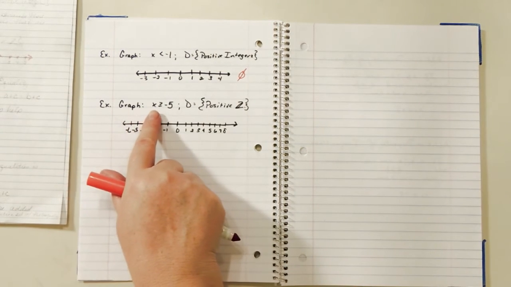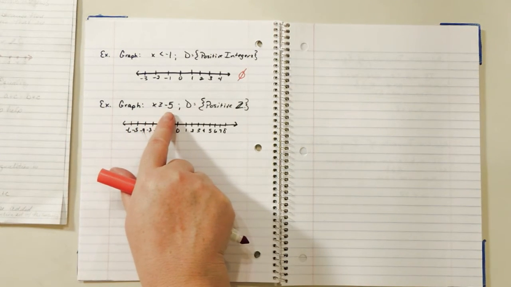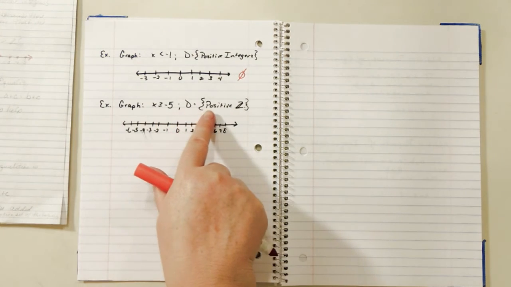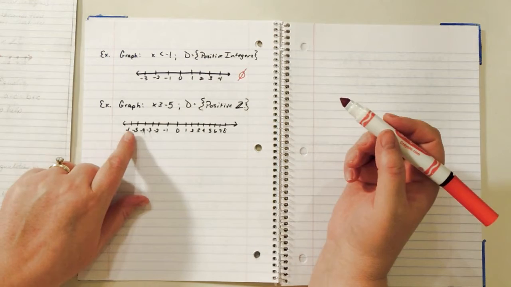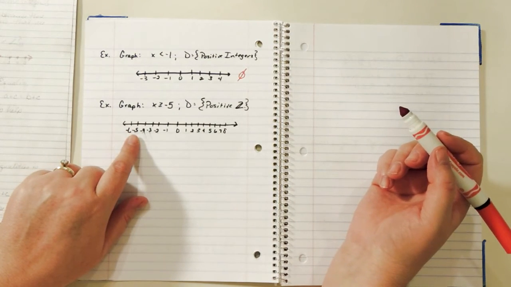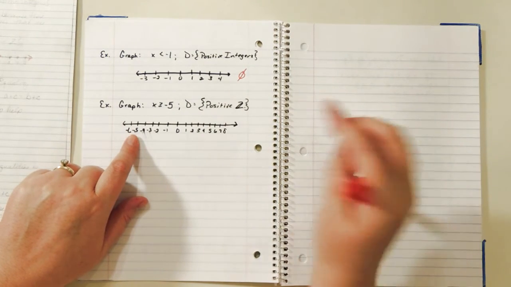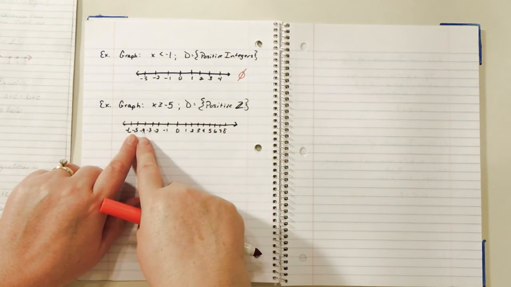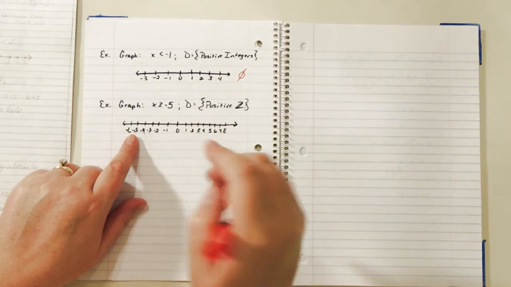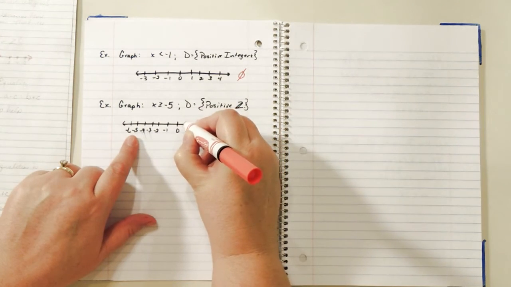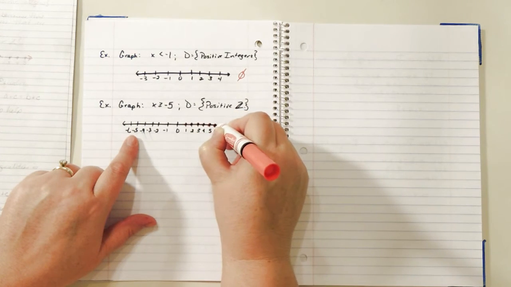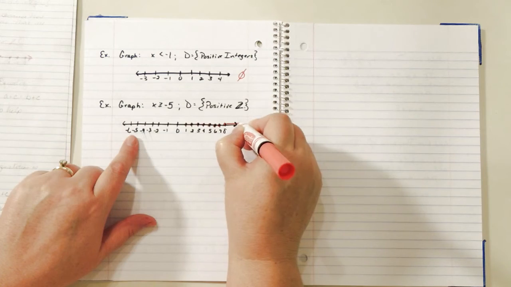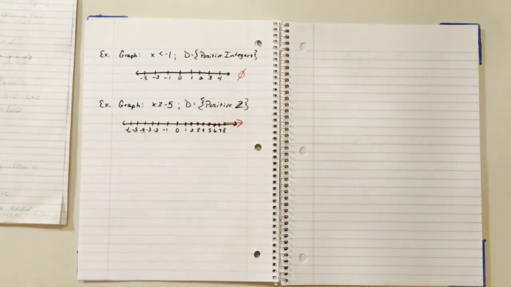There are no numbers that match these requirements. Okay, graph x is greater than or equal to -5, and the domain is all positive integers. So here's -5. It could be greater than or equal to -5, but it's positive integers, so we can't start putting our dots in until we get to 1. And then all positive integers are in the possible solution set.